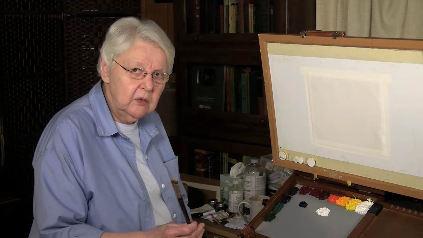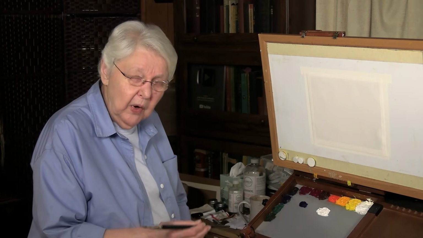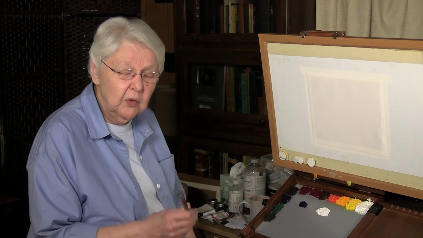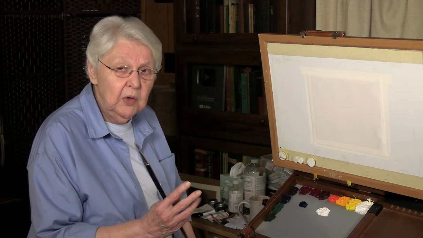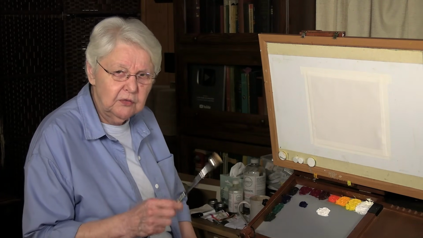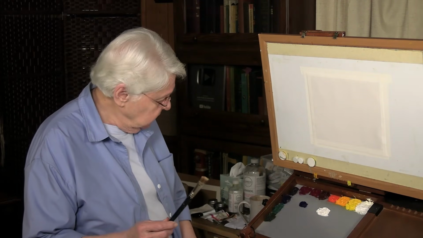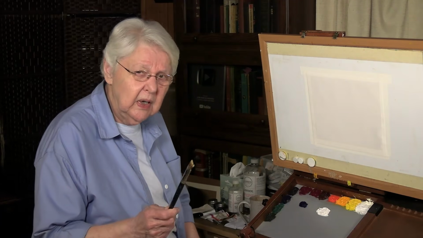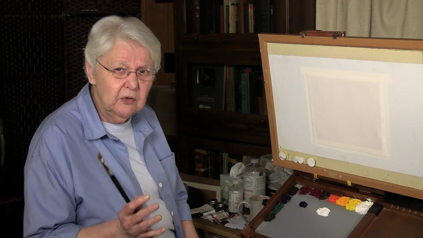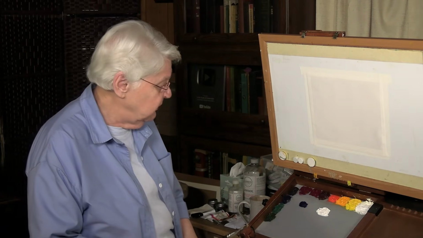Well, it really has to do with where your eyes are and what your mind's registering when you're picking up the paint to do close value contrast. I see that as a problem often. So I'm going to give you a couple of clues here. I think with a little practice you'll find it becomes much easier than you think.